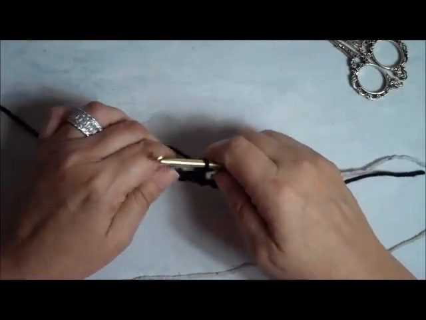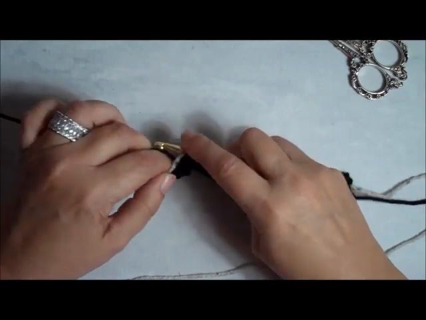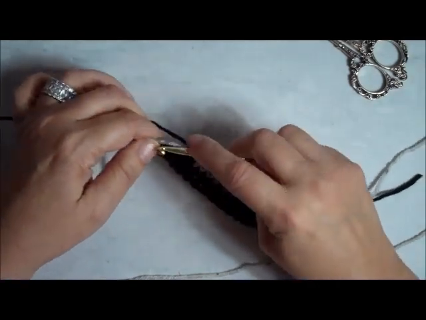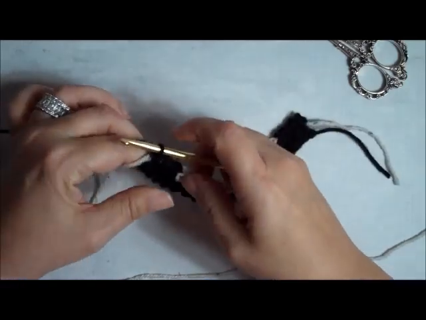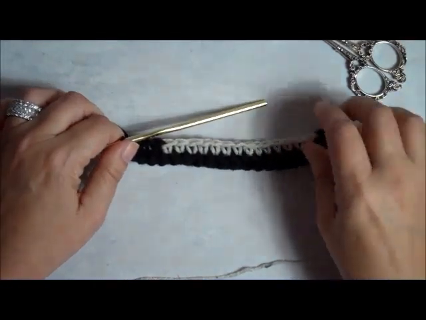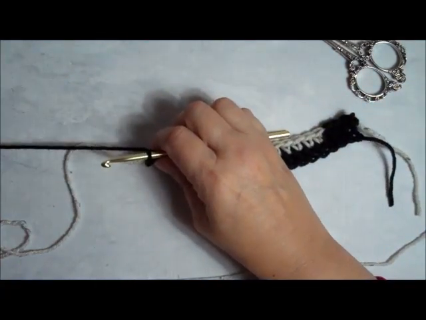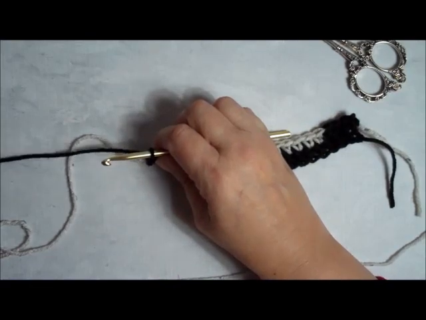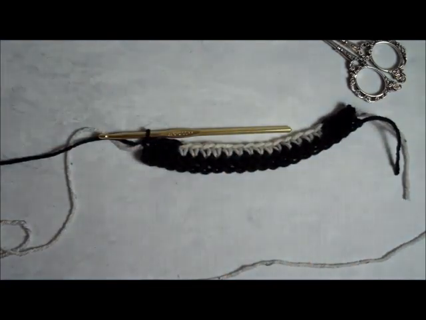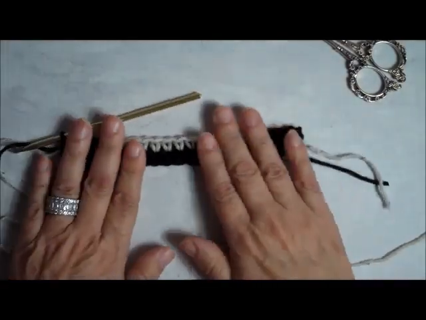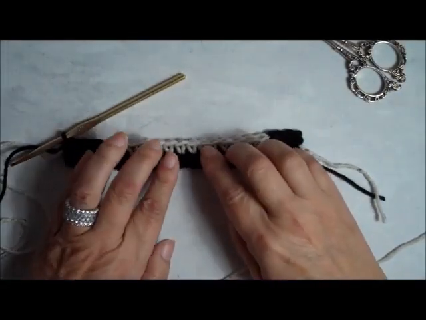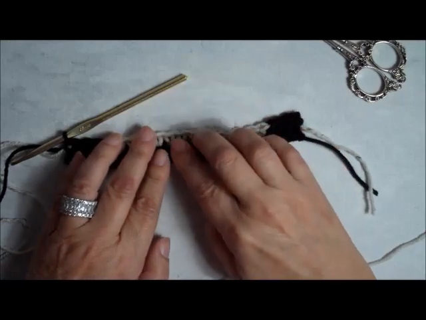So we need to do 2 more stitches. 2, 3. Okay. Now, a hack that I do whenever I come to the end of my row, in order to keep my rows nice and neat, because you're working with 2 pieces, so it tends to pull a little bit or get wavy. You don't want to do that.